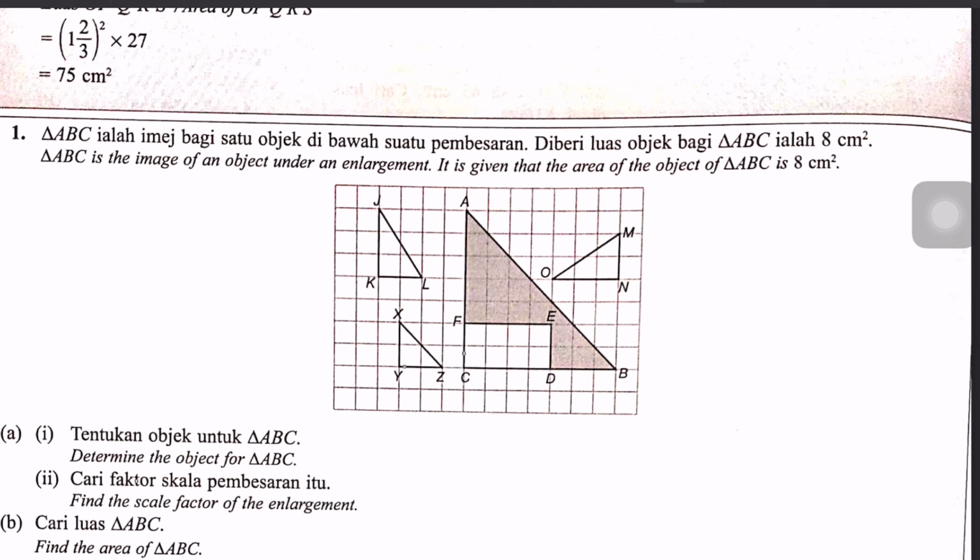We can check the boxes first. 1 2 3 4 5 6 7. 1 2 3 4 5 6 7. Both are the same, right? So it means the object or the image must have equal sides. The lengths of the sides are equal. So this one we have 1 2, 1 2, 1 2 3, 1 2. So eliminate that one. So we know that this is our answer. So you can draw your projection line.